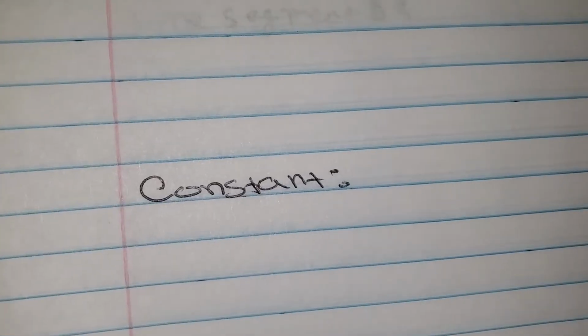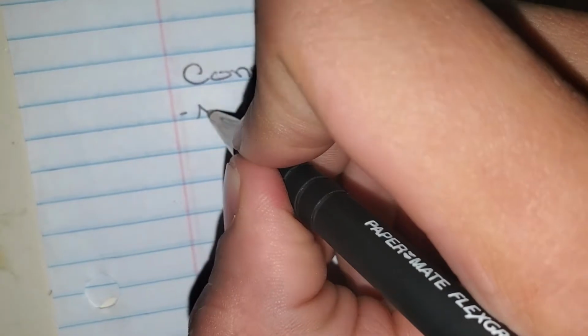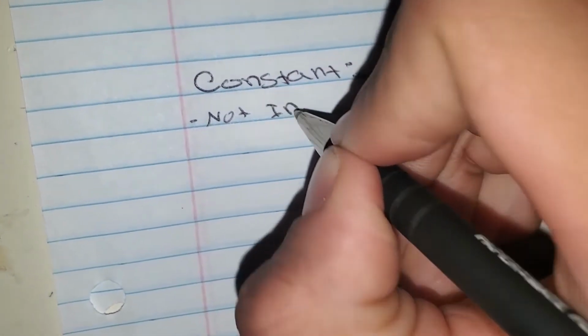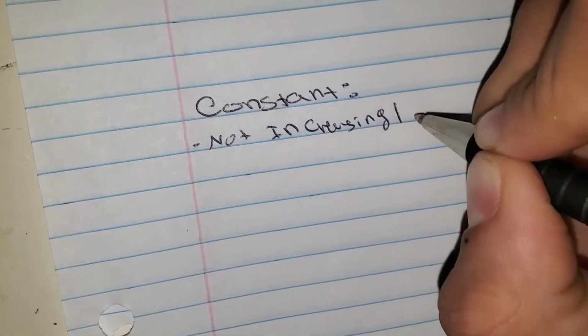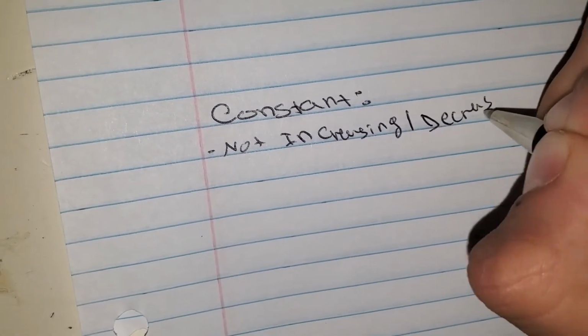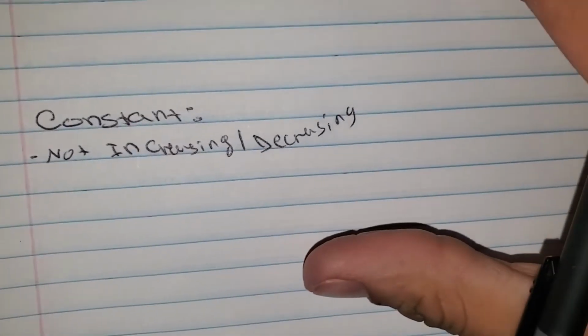Now with that, we can say when functions are constant. So when are functions constant? What a constant function means is it's not increasing or decreasing, and also there's no rate of change.